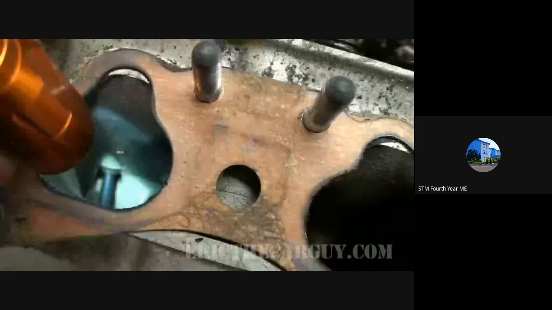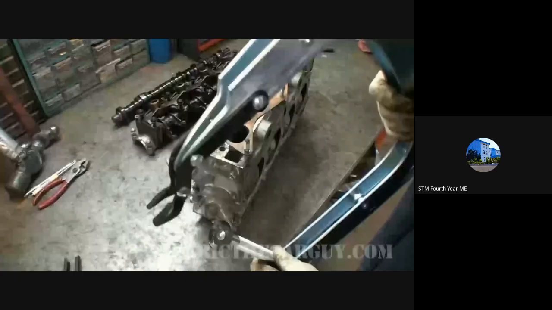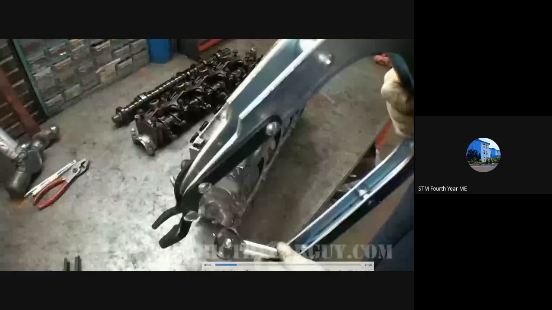Okay, now he's going to use the valve spring compressor. The valve face will come into contact with this point, and this will be the compressor point. This point will come into contact with the valve cap. This will be at the valve face, and this will be at the valve cap. You can see how it is done. See, he is placing this at the valve face, and you can see he's going to compress it.